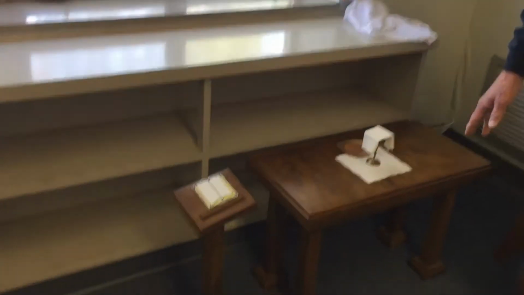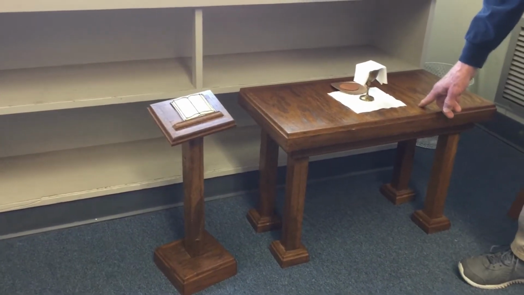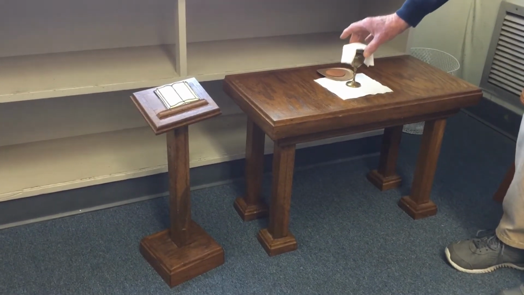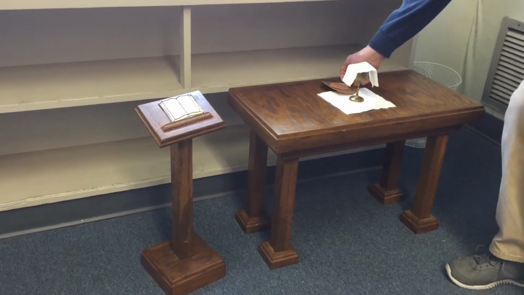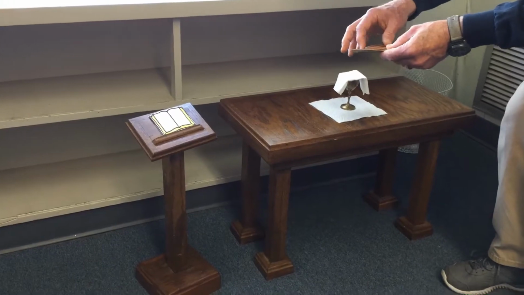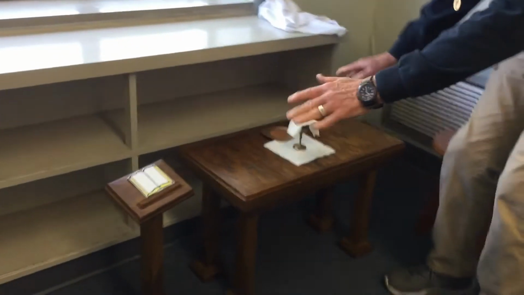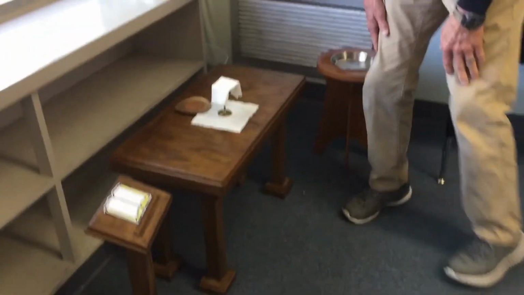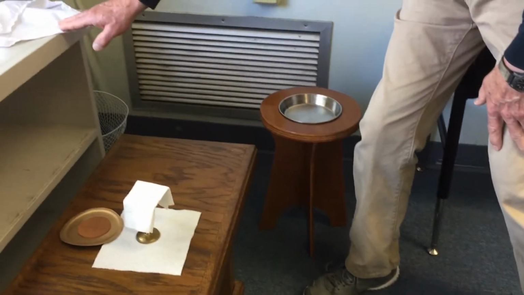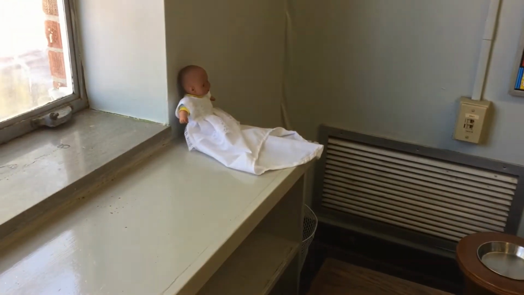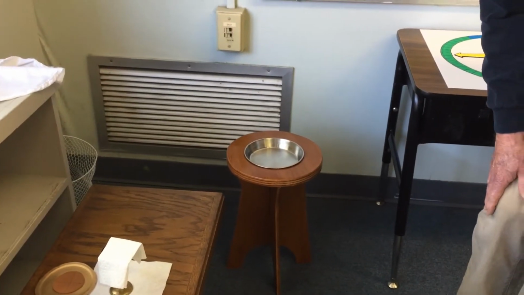Over here is a lectern with a little Bible on it, an altar with a chalice, a corporal, a purificator, a paten, and a piece of bread. Here we can act out and we can talk about Holy Communion. Here's a baptismal font and a baby ready for baptism, and we can talk about baptism using those things.